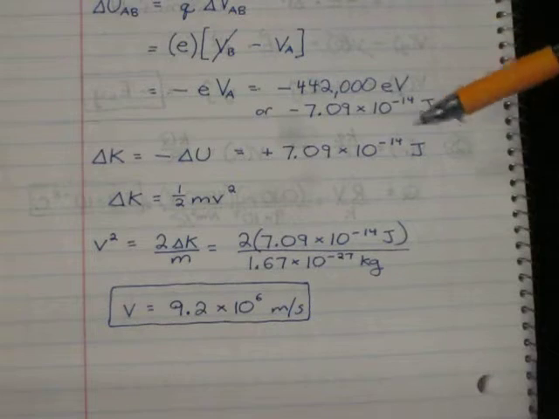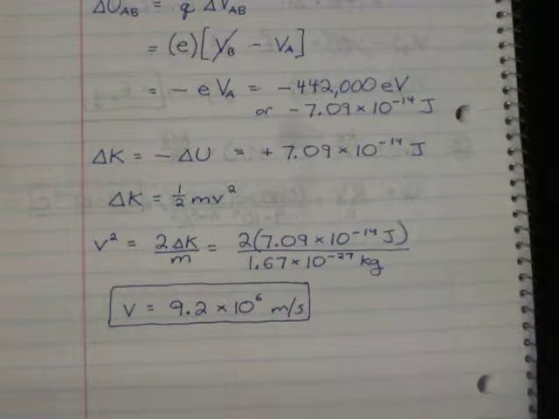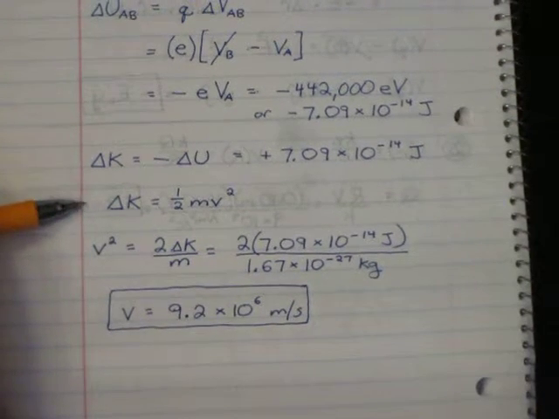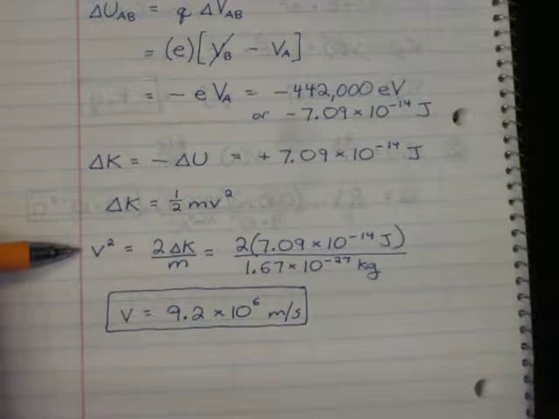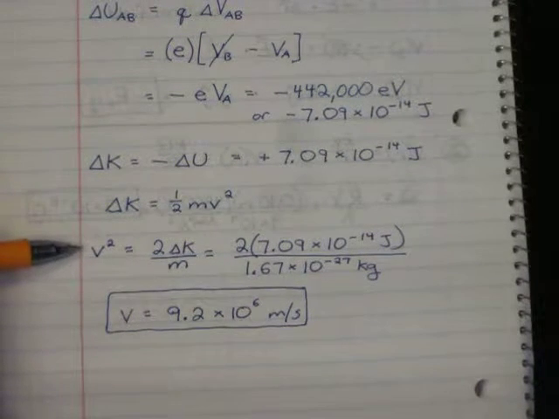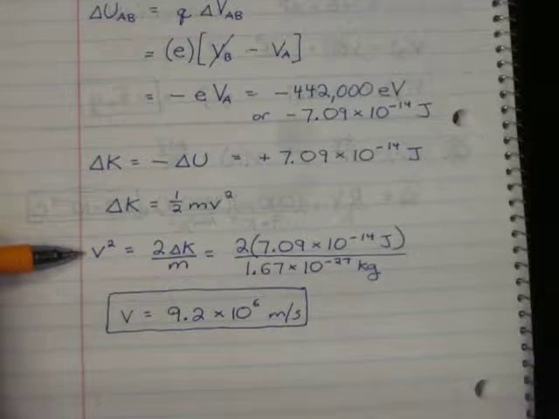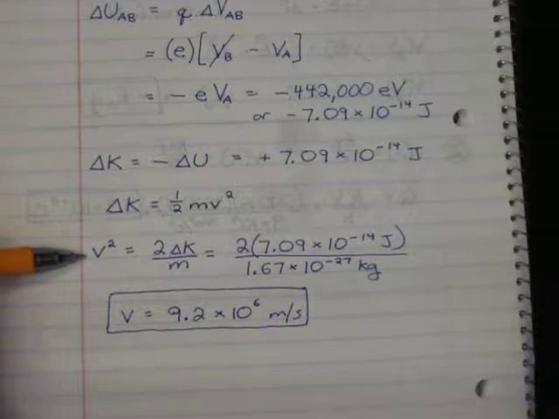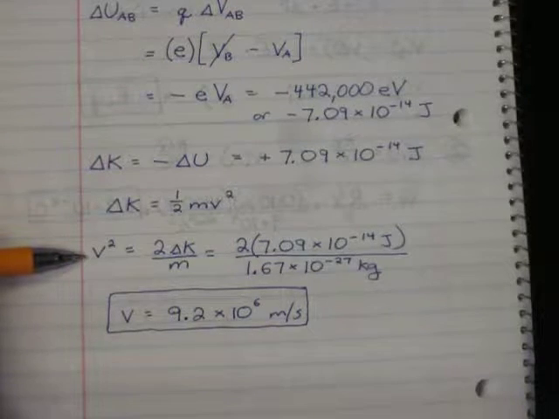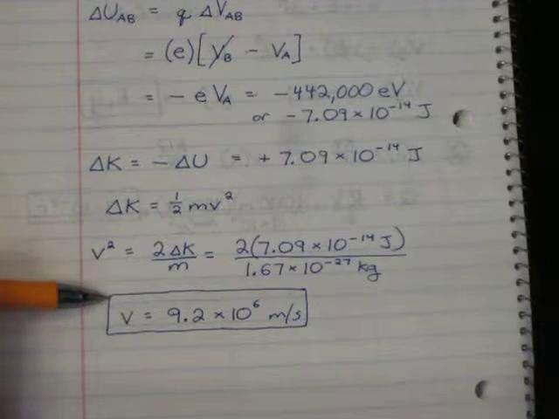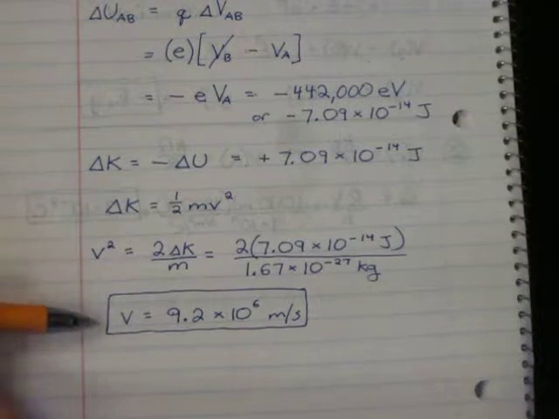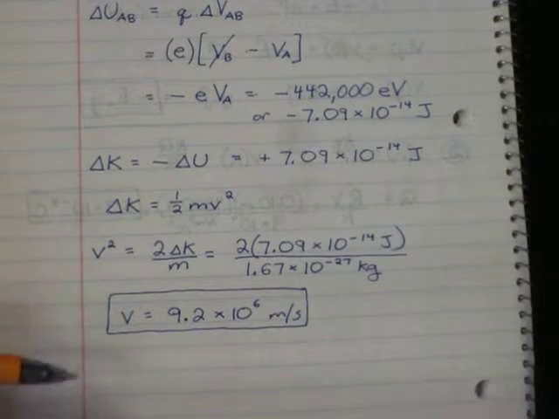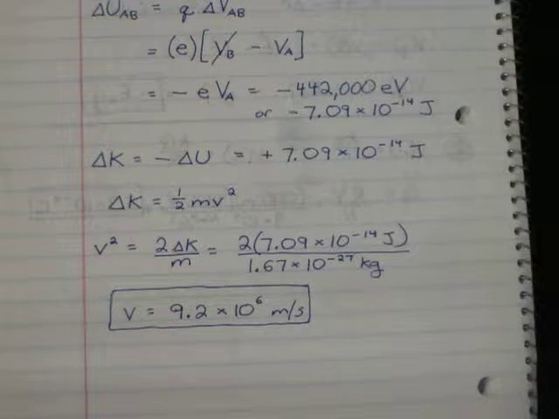Solve for velocity. Now be careful with v's here. This is a lowercase v, meaning the speed. This is not potential. v squared is 2 times the change in kinetic energy over mass, where the mass of the proton is 1.67 times 10 to the negative 27 kilograms, and we get a speed of 9.2 times 10 to the 6th meters per second.